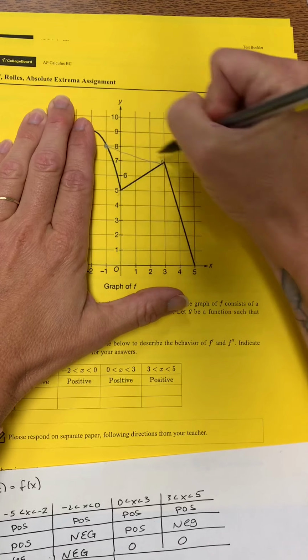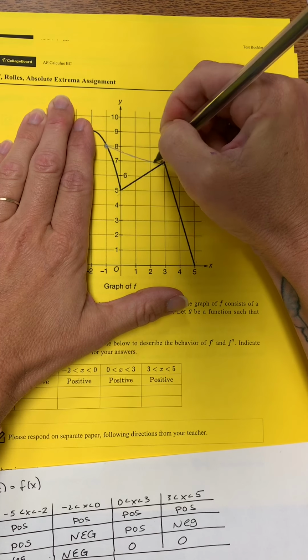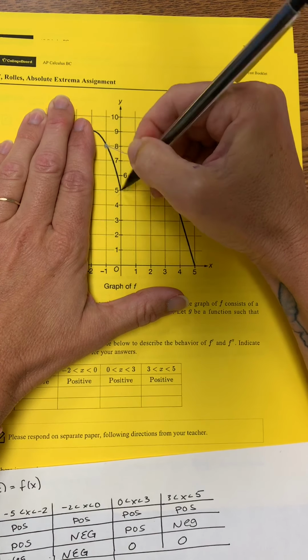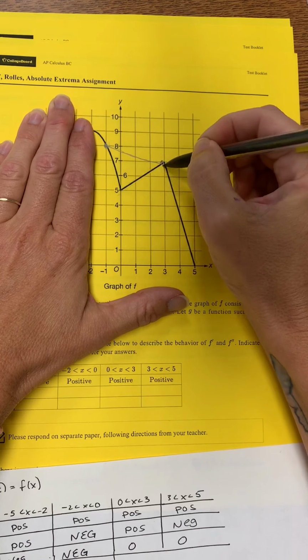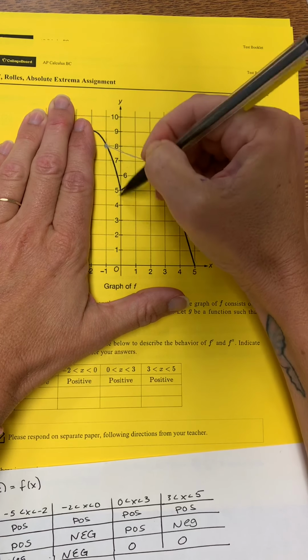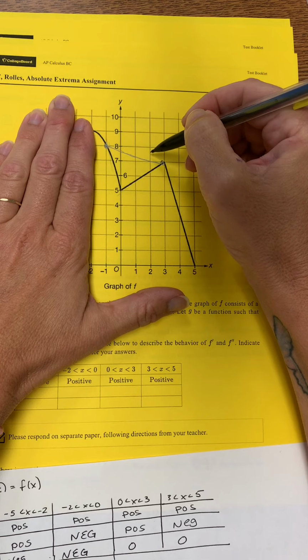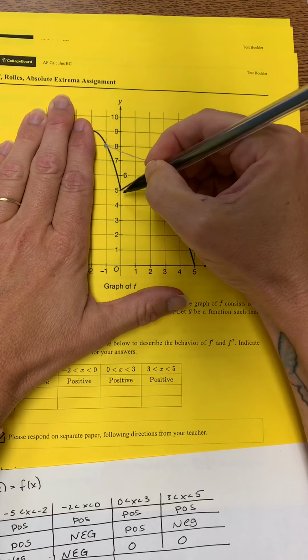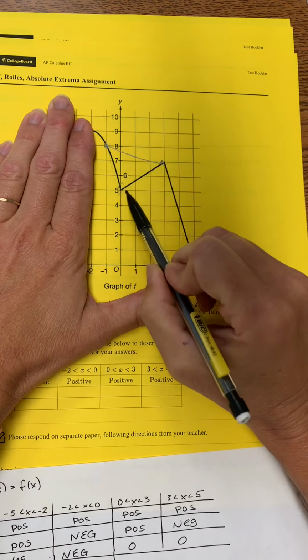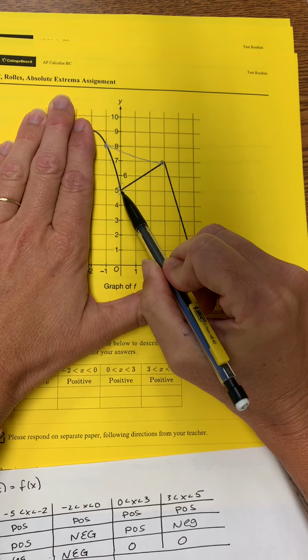It says between 2 endpoints, whatever the slope is between those 2 endpoints, somewhere along the way, our derivative has to be the same as this. Or the slope of our tangent line has to be the same as this, and it's not. Why not, you ask? Because the function is not differentiable here. Because of this corner, it messes the whole thing up.